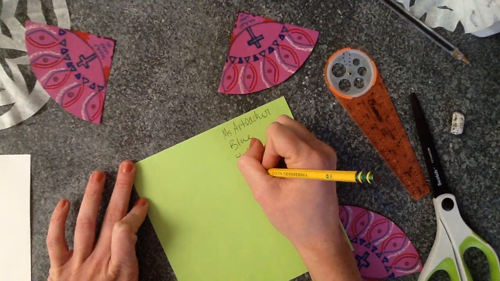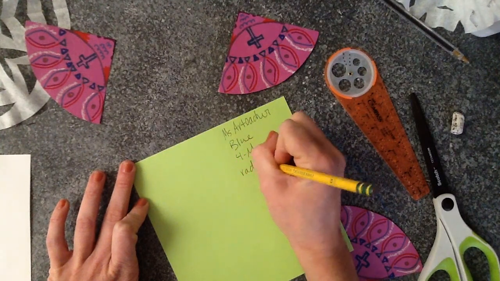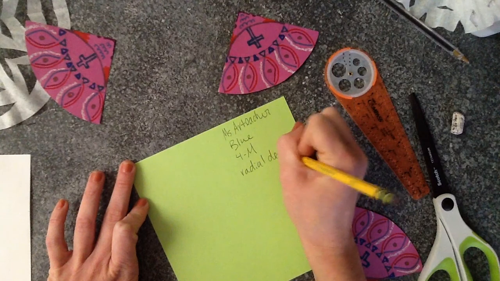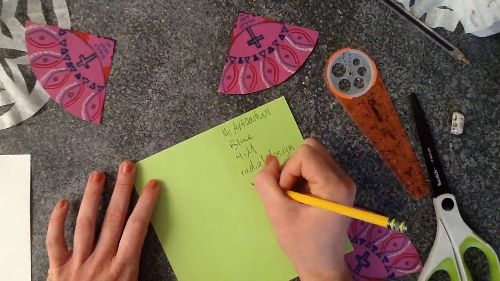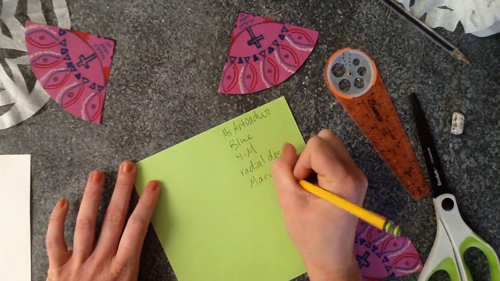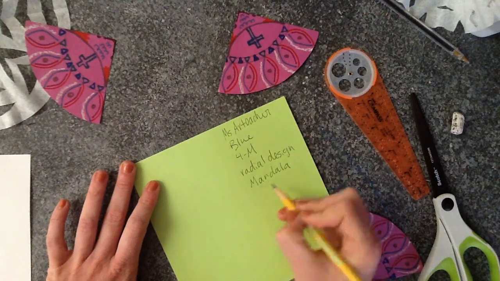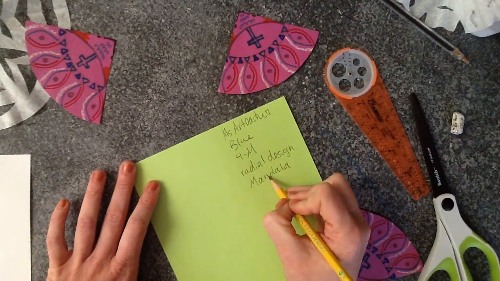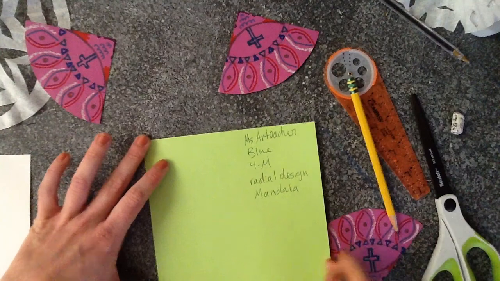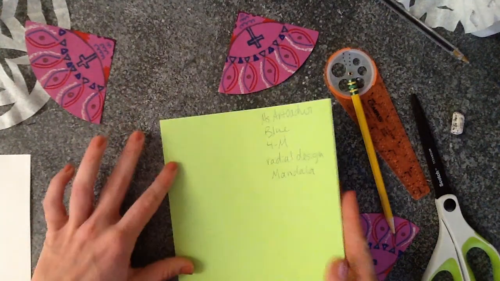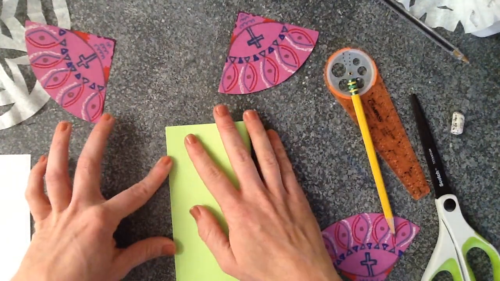This is a radial design, and it's a mandala. Mandala, M-A-N-D-A-L-A, mandala. All right, so now what I'm going to do is I'm going to fold my paper in half.